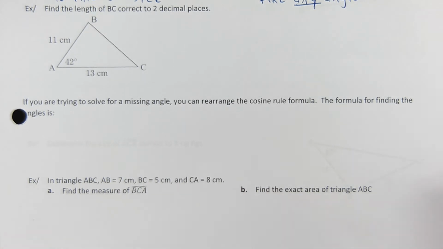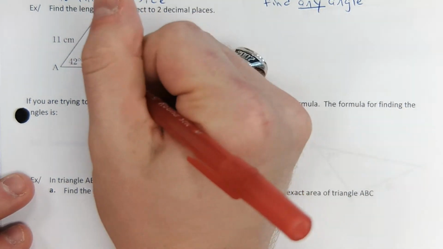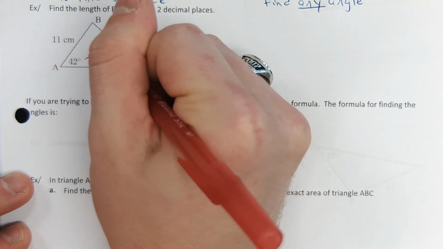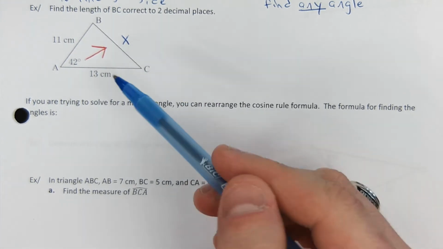It says find the length of BC correct to 2 decimal places. All right, I'm going to give it a letter, and it really doesn't matter. Do you mind if I just call it X, since it's the thing I don't know? And here is my arrow that tells me exactly how to set up my cosine rule. As long as you know that the cosine rule begins with a side length, specifically where the arrow is pointing.